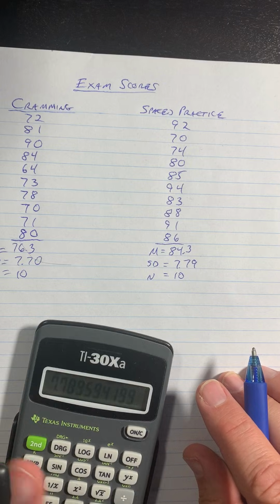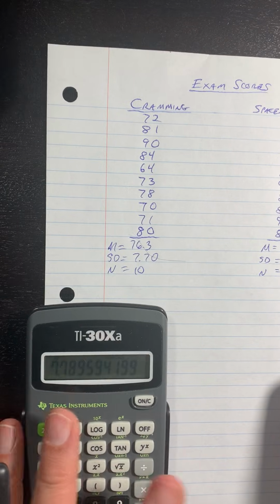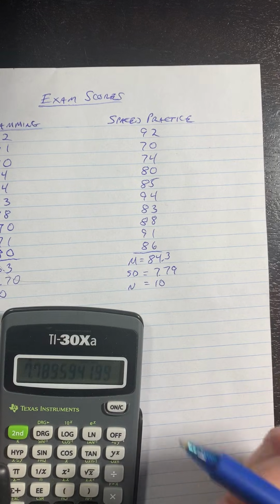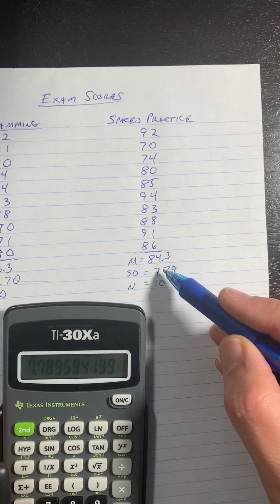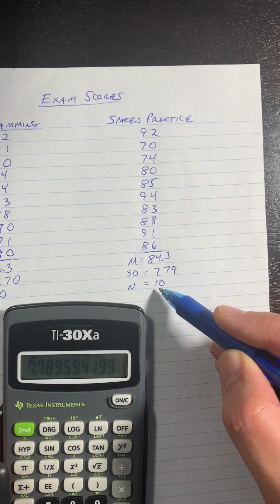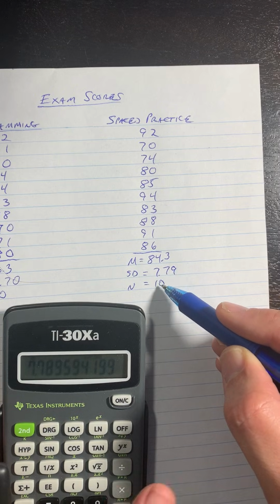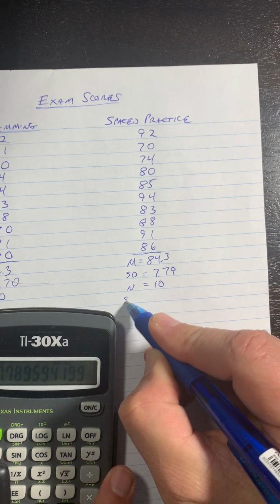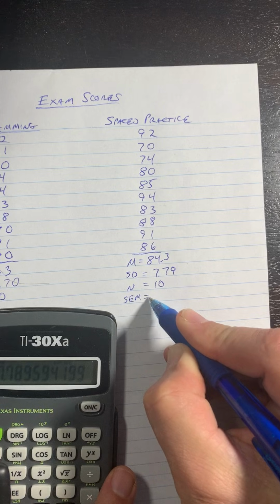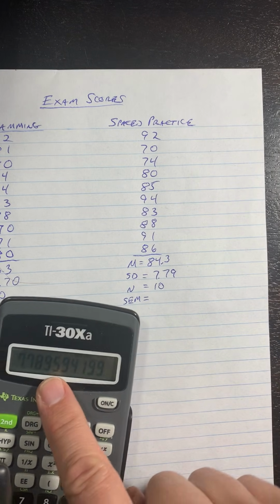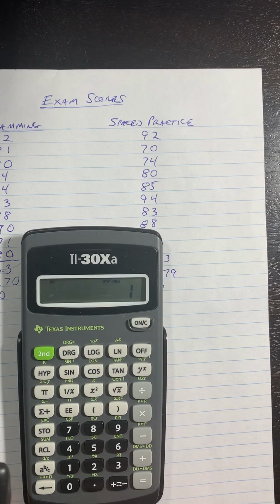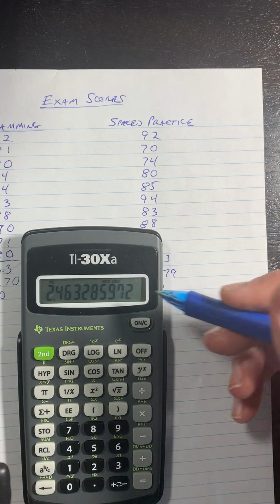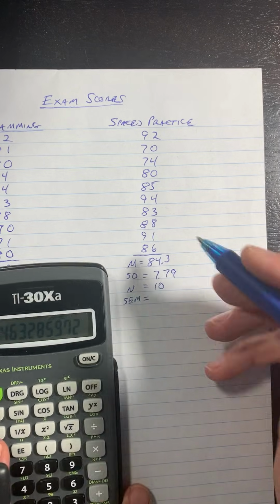All right, now I'm going to go ahead and for each group calculate the standard error of the mean. Since I already have the standard deviation pulled up here, 7.79, I just have to divide by the square root of n, right? Remember, the standard error of the mean is the standard deviation divided by the square root of n. So that's 7.79 divided by the square root of 10, and I hit equals, and we have a standard error equal to 2.46.